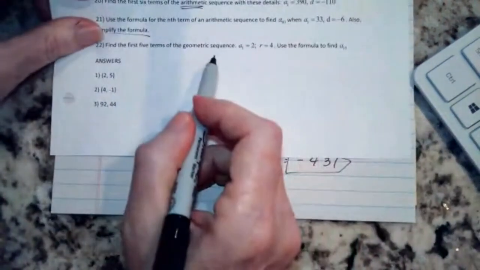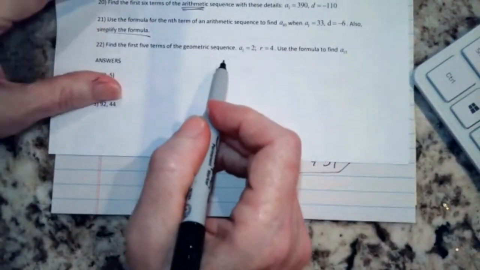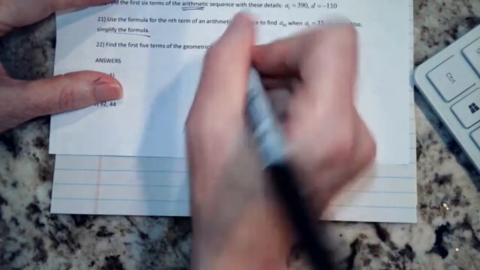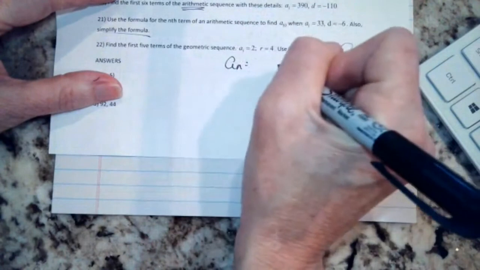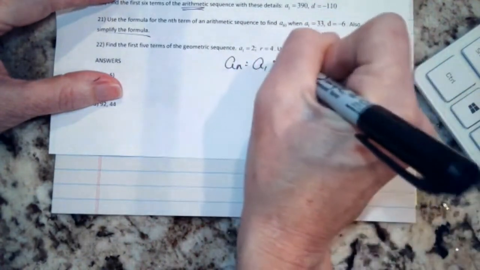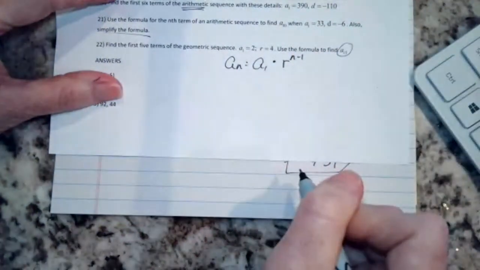Let's look at number 22. Find the first 5 terms of the geometric sequence. Okay, again, you're asked to use the formula. So you will need to know the formula here. So a sub n equals a sub 1, it's just like the previous formula, but then times r to the n minus 1.